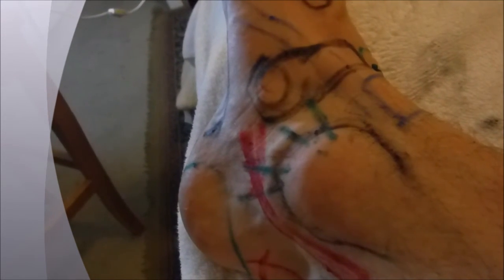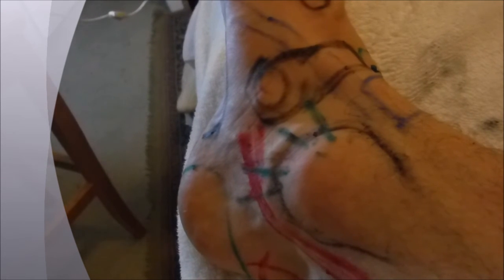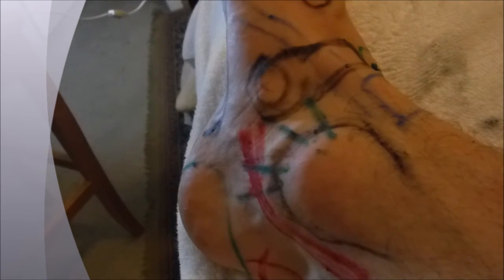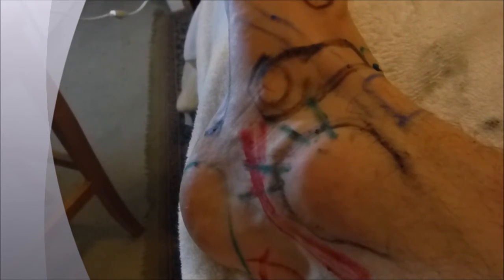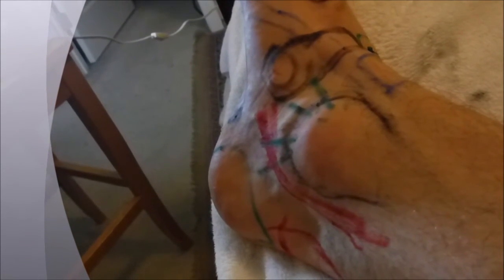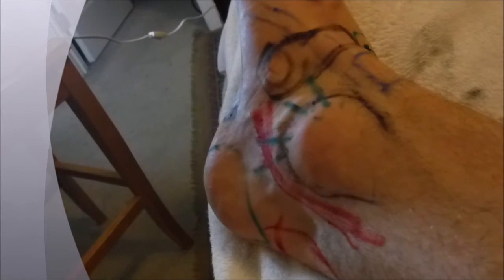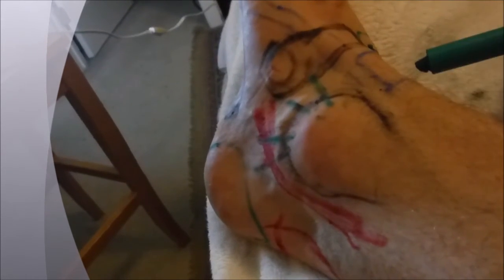You can sprain ligaments on the inside. The ligaments that go from the medial malleolus to the adjacent bones, and same on the opposite side. The lateral malleolus has ligaments that go to the adjacent bones, and those ligaments can be easily torn. That's when it happens with an ankle sprain. Those ligaments are torn.